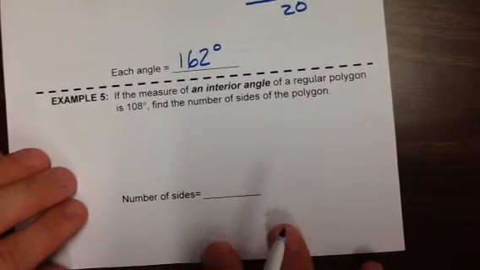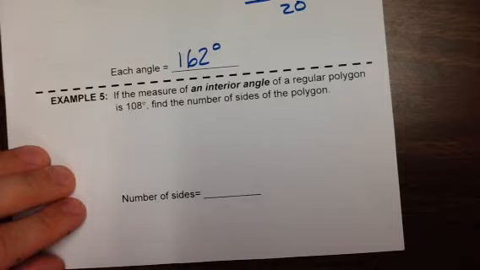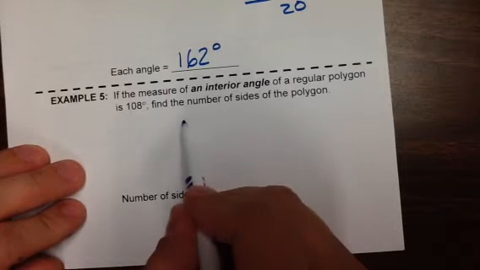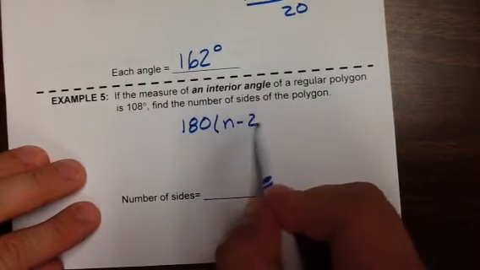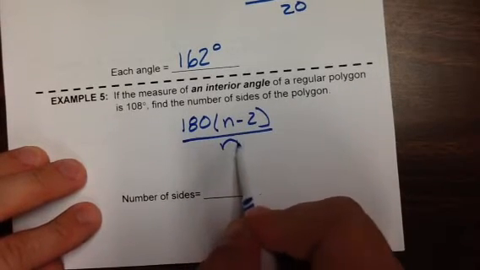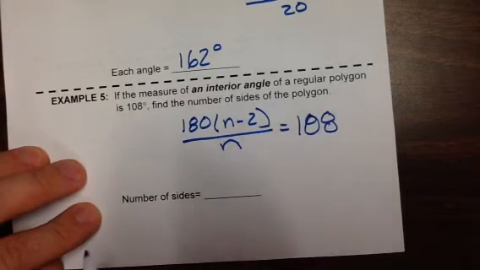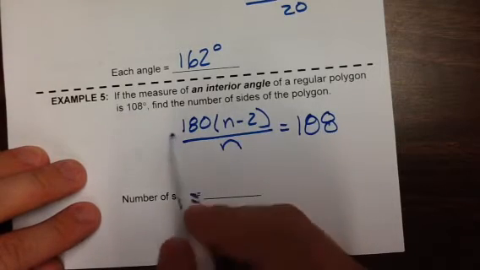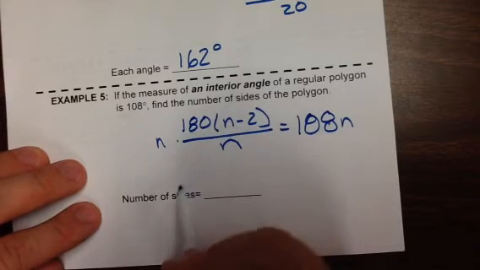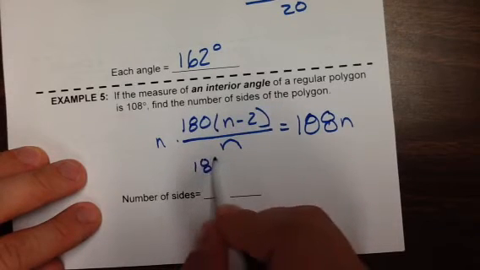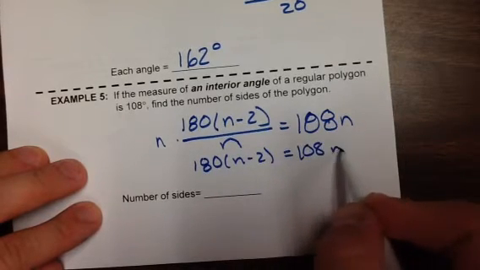If the measure of an interior angle of a regular polygon is 108, find the number of sides. Well, all we're going to do is work backwards here. Hopefully we recognize that there's still 180 degrees. We're still going to use the same formula, (n minus 2) divided by n equals 108. First thing, to get rid of my division, I'm going to multiply both sides by n. And then I'm going to say 180 times (n minus 2) equals 108n.